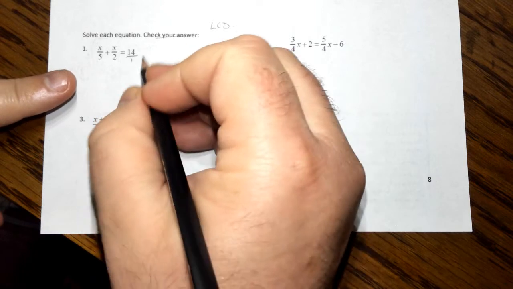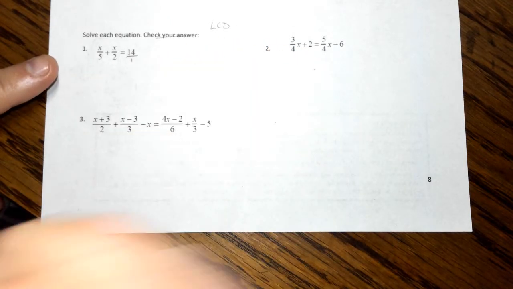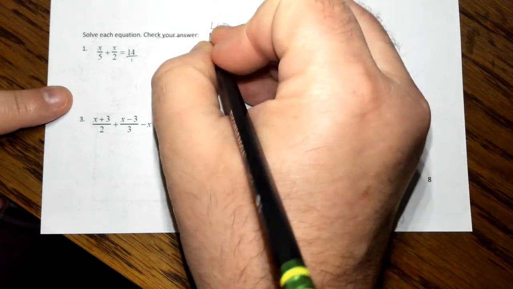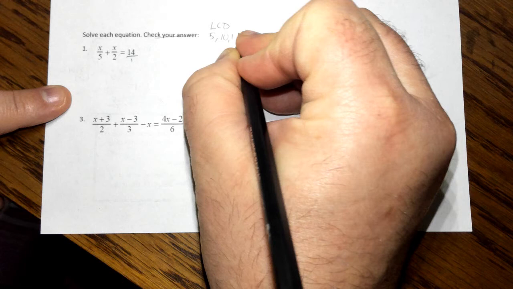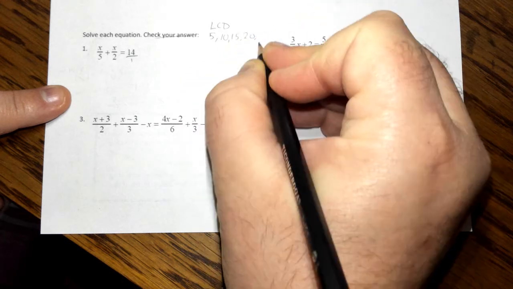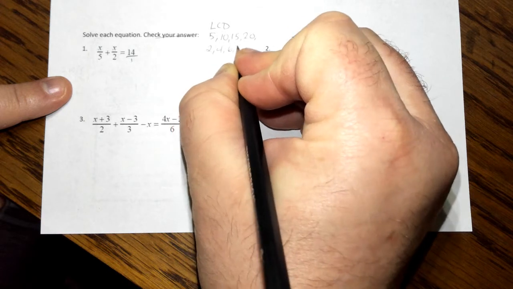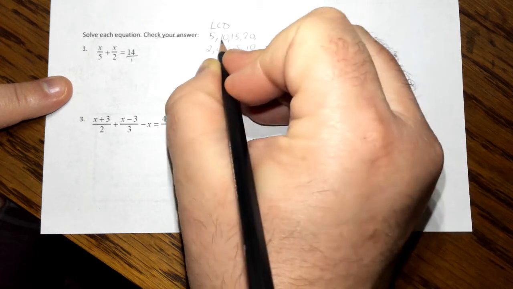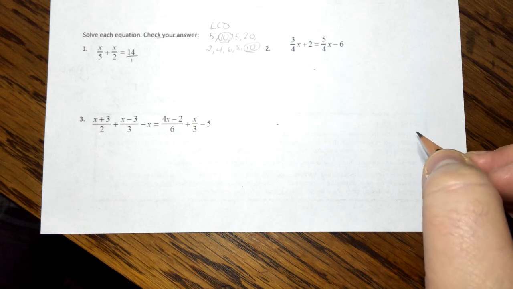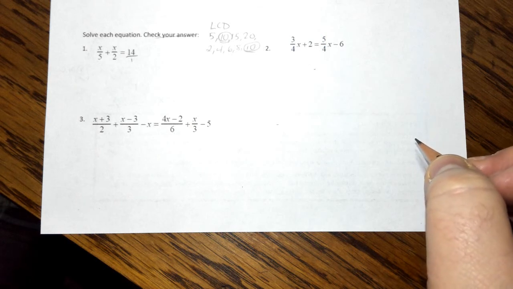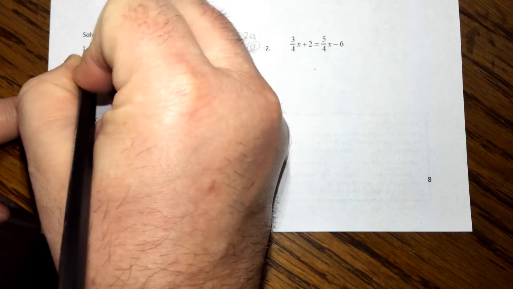Okay, if there's a 1, we really don't have to worry about it. But for 5 and 2, we want to figure out what's the smallest number that both 5 and 2 can multiply to become. So if we list out the multiples of 5, we have 5, 10, 15, and 20. We keep going. And 2 would be 2, 4, 6, 8, and 10. We want to pick the smallest number that they have in common here, which is the 10. So what we're going to do is multiply each side of my equation by 10.